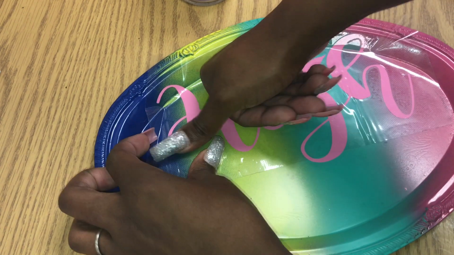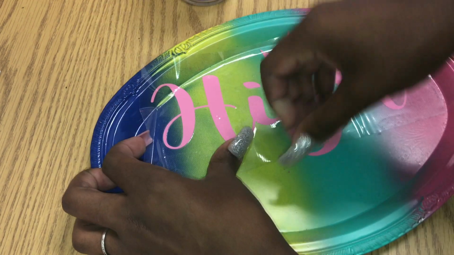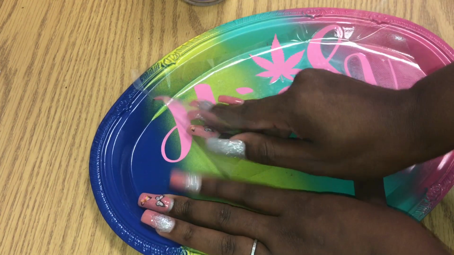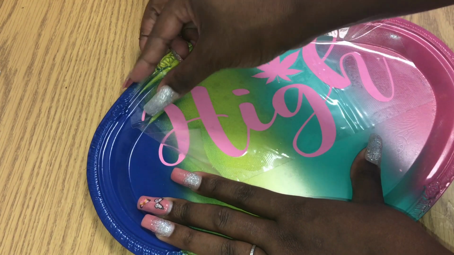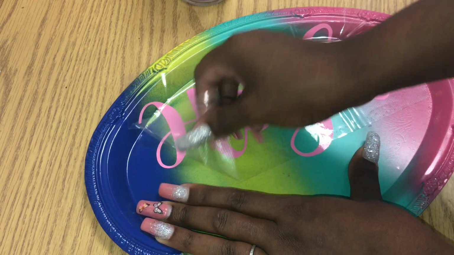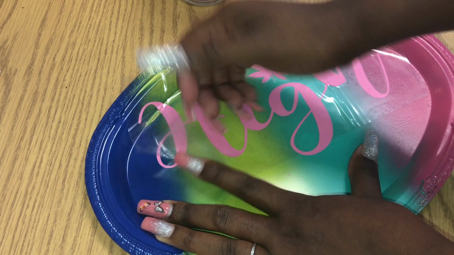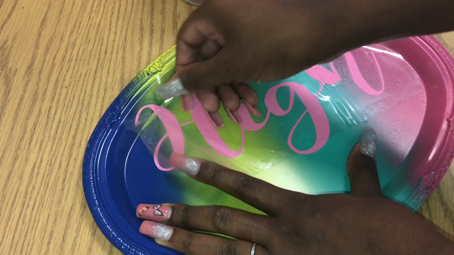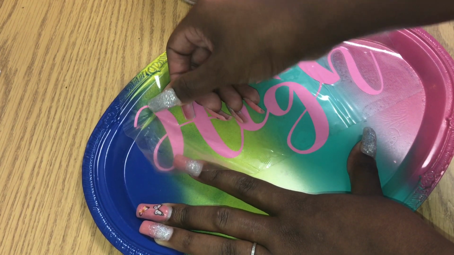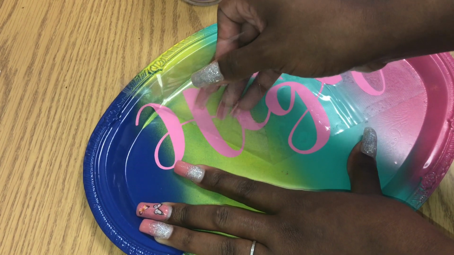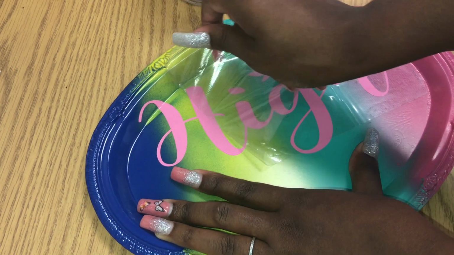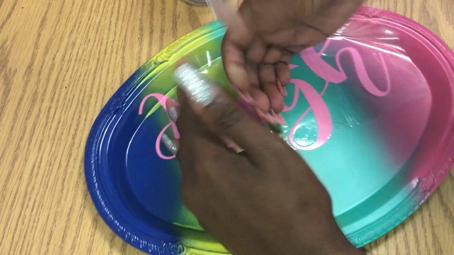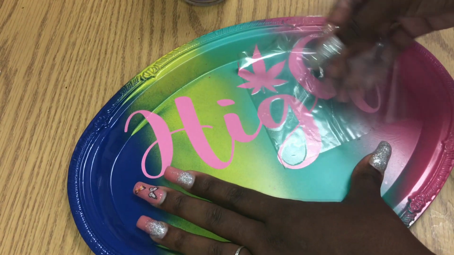So if you lay a design on a tray right after spray painting, just give it a while to make sure that it's all the way dry. Because if not, when you put this transfer tape on there, your design will come up along with the spray paint, and you'll have to do it all over again. So you just rub it on there to make sure it's sticking.